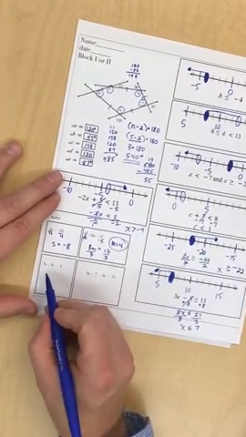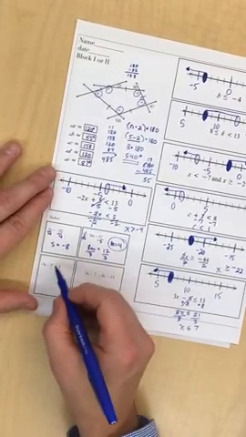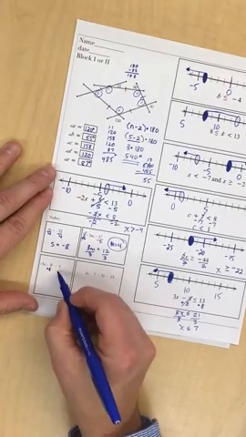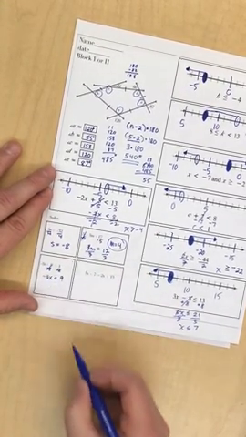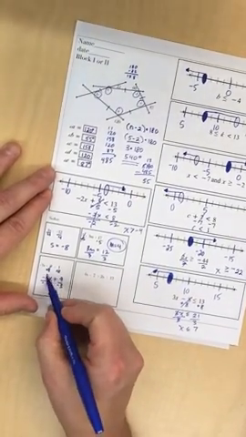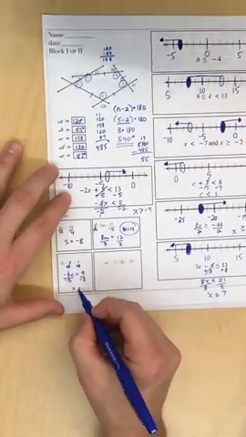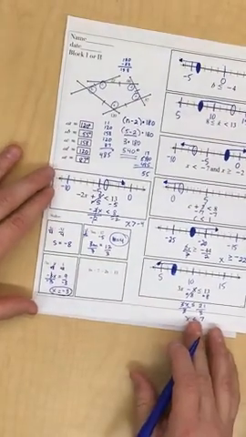All right, here, I don't know if you can see this, but it's a negative 3x minus 8. What undoes subtracting 8? Adding 8. Whatever I do to the left, I do to the right. Negative 3x equals 9. Divide by the coefficient, negative 3. Whatever I do to the left, I do to the right. X equals a negative 3. And our final problem.